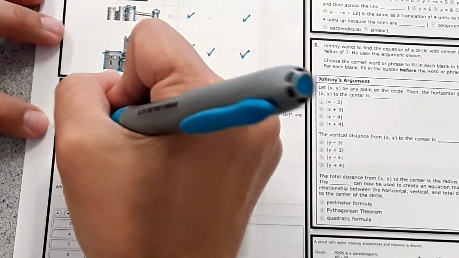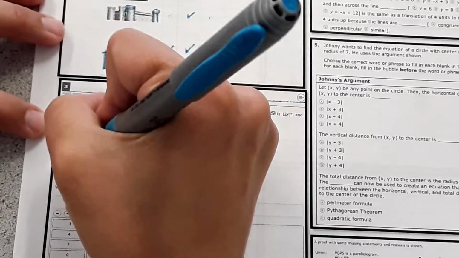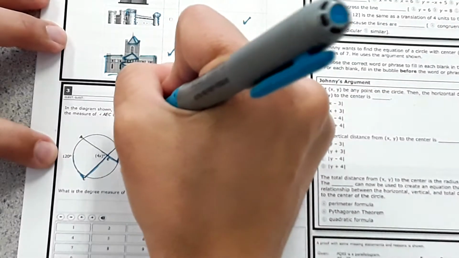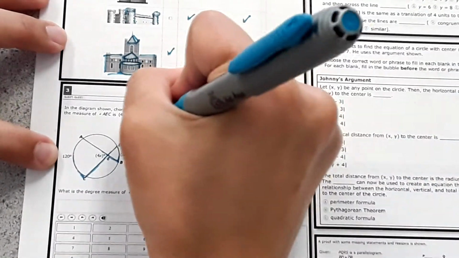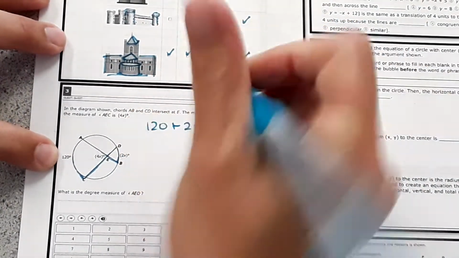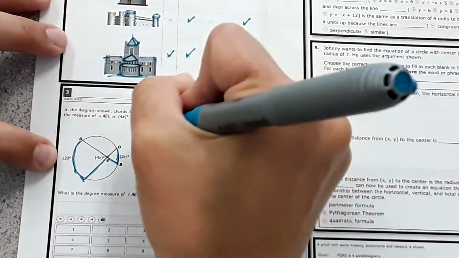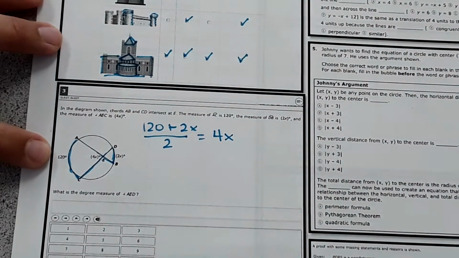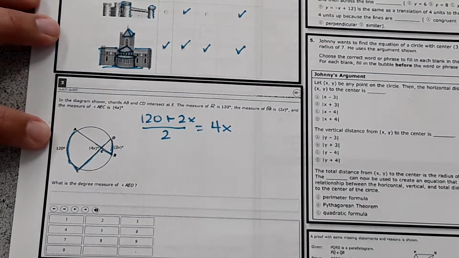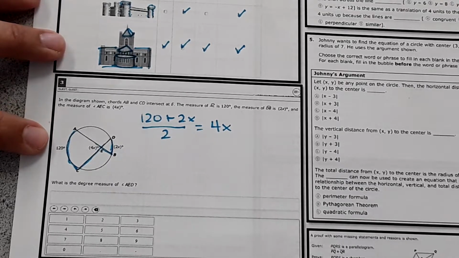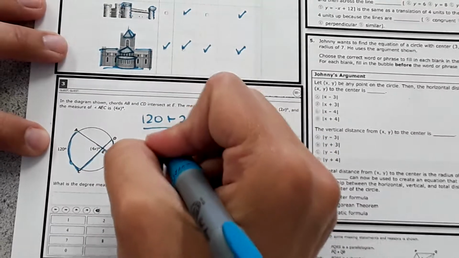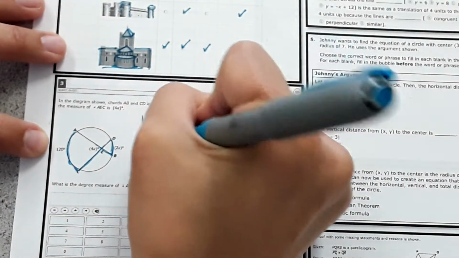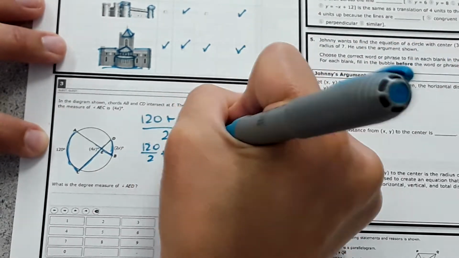One of the theorems states that the average of this arc and this arc equals this angle. So to solve for x, we would do 120 plus 2x, so these two arc measures added up, divide that by 2 to find the average, equals 4x. Now we're going to solve for x. So when you're dividing by 2 like this, you can actually split this up. 120 over 2 plus 2x over 2 equals 4x.